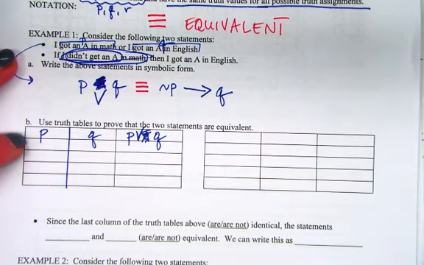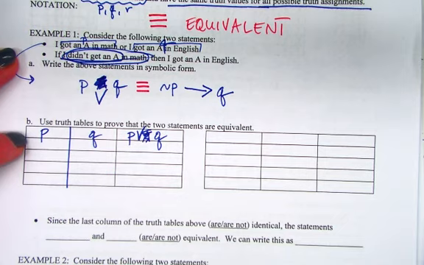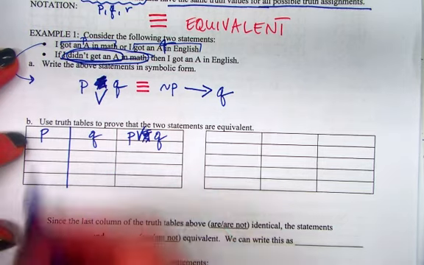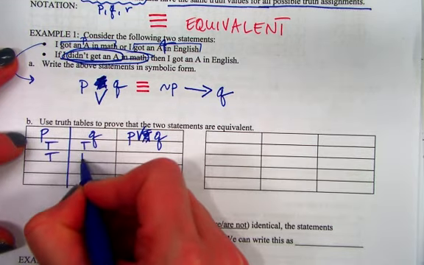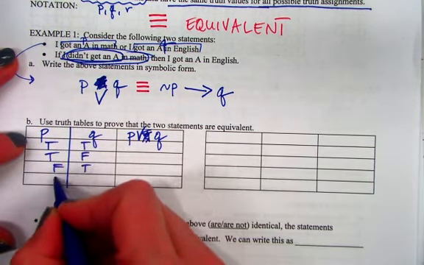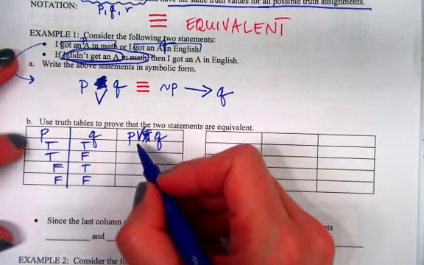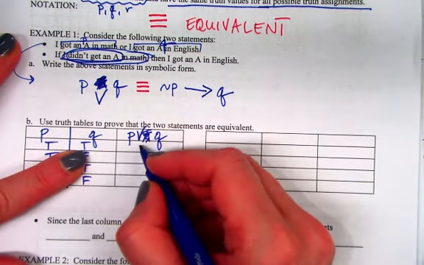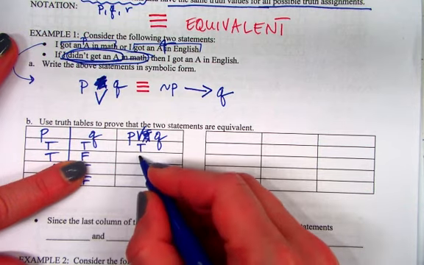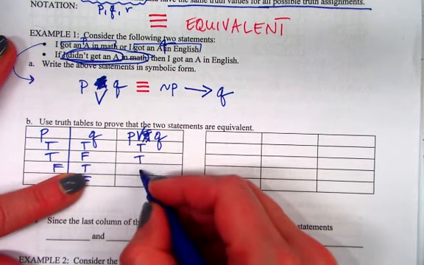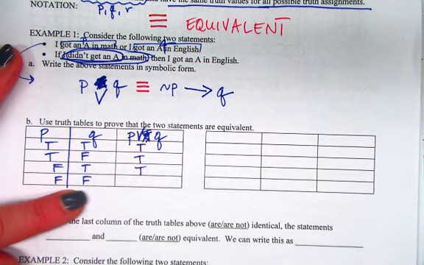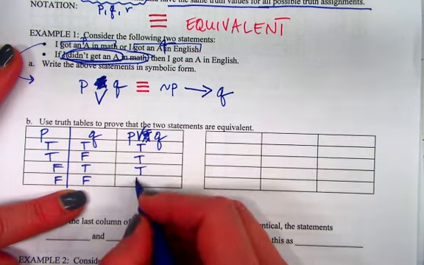Yes. So now let's fill that in using our yellow sheet. True, true, true, false, false, true, false, false. So for the or, true or true? True. True or false? True. False or true? True. False or false? False. Okay.